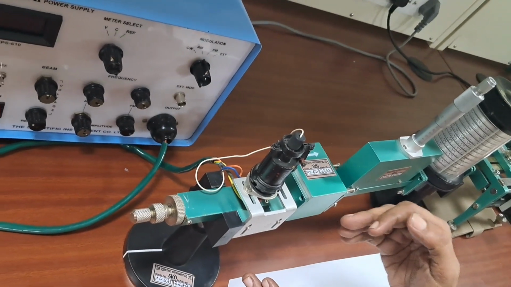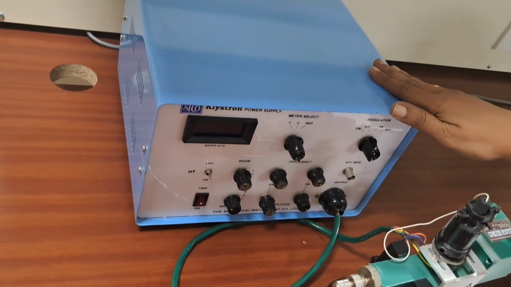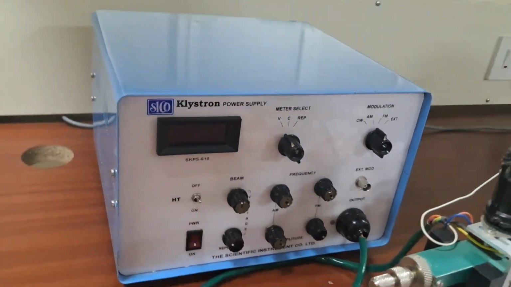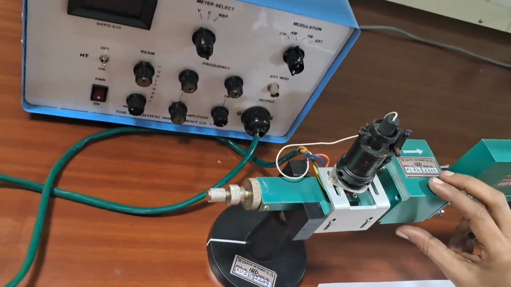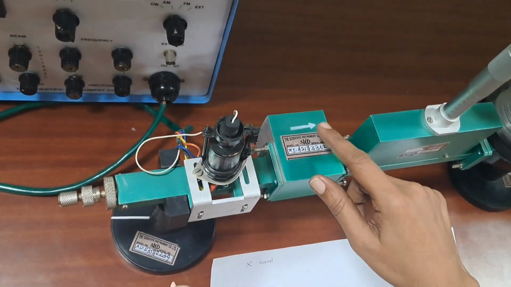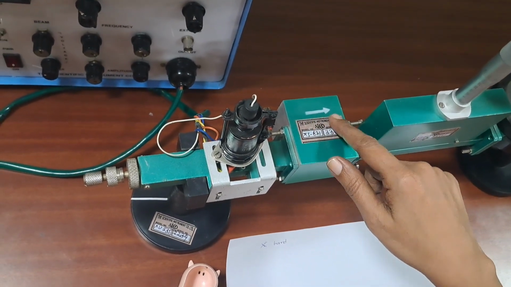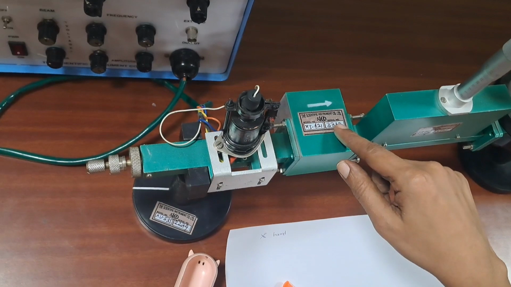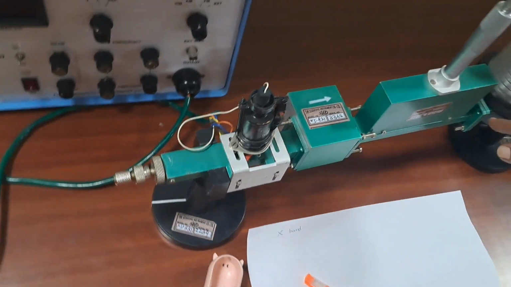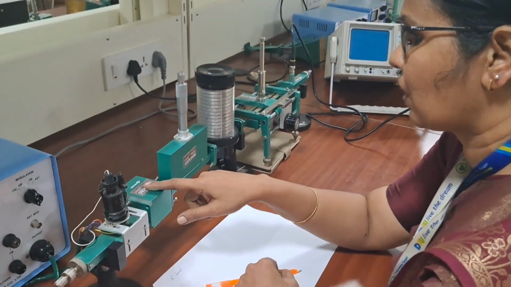So for operating the source we require a Klystron power supply. So this is the Klystron power supply. Klystron power supply is connected to this Reflex Klystron mount, and after that we have, if you see here, the square block, this is called isolator. To indicate isolator there will be an arrow mark. This arrow mark shows that isolator is a unidirectional component. It will allow the signal from the source to the other components and it will not allow the signal back. So it will avoid reflection.